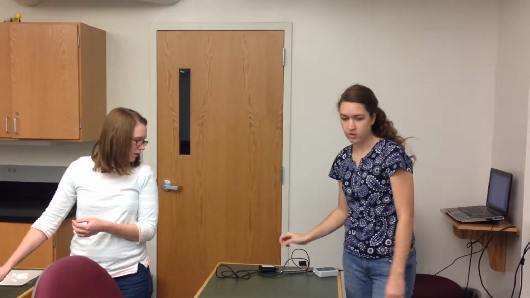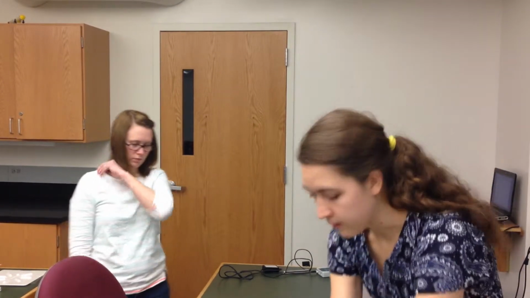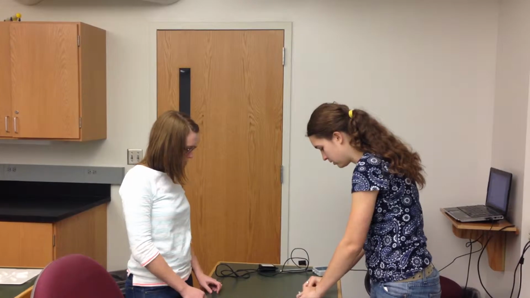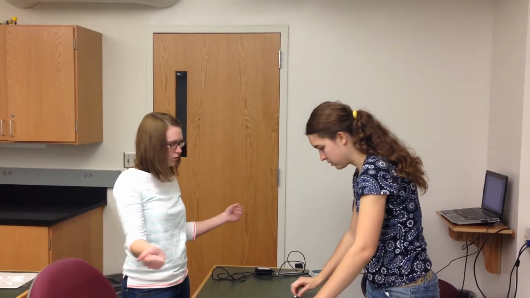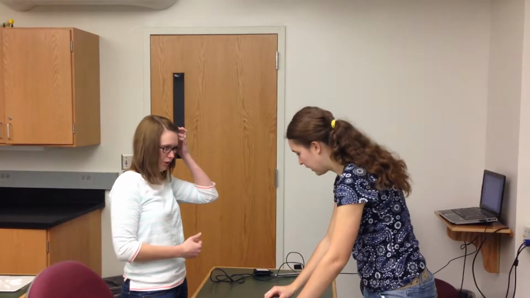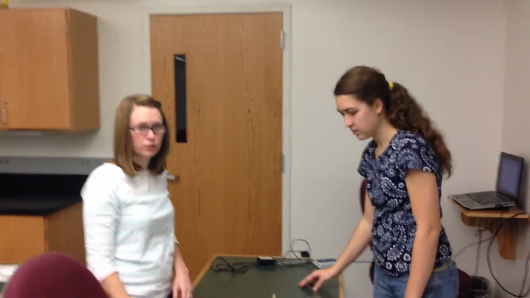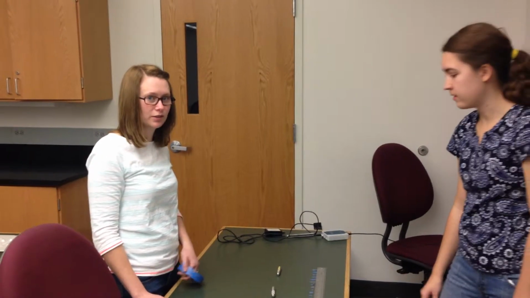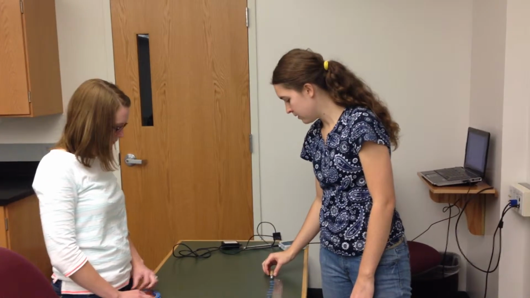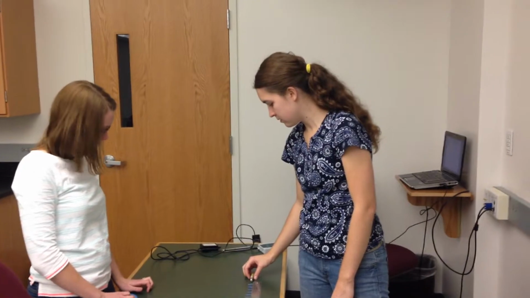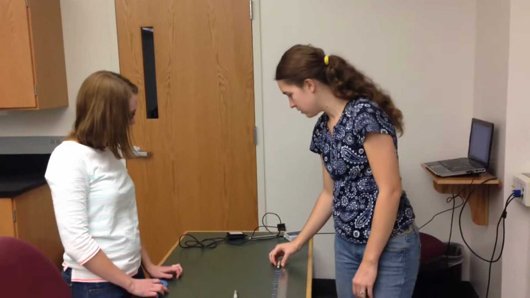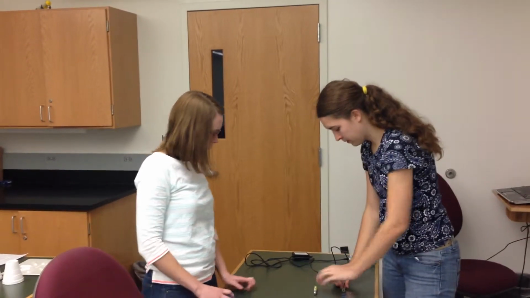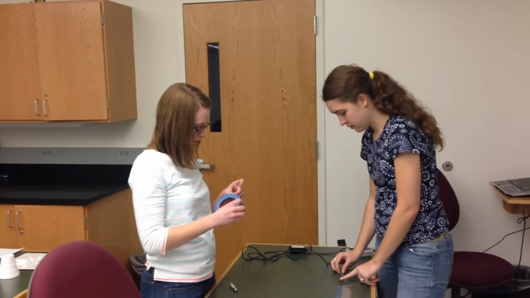So what do you want to do? Do you want to have one magnet at this end? Should we do the other magnet? Should we do the way that it repels, or the way that it attracts? Which way do you want to do first? I don't know. So the sensor just picks up the magnetic field? Doesn't matter whether it attracts or repels? No. So you might want to just tape your sensor to one end and move the magnet, or tape the magnet down and move the sensor. I get how it works.